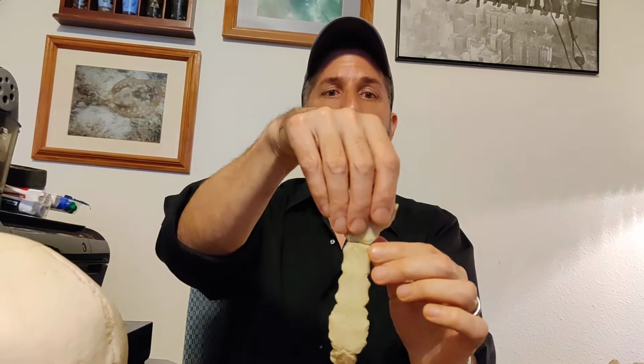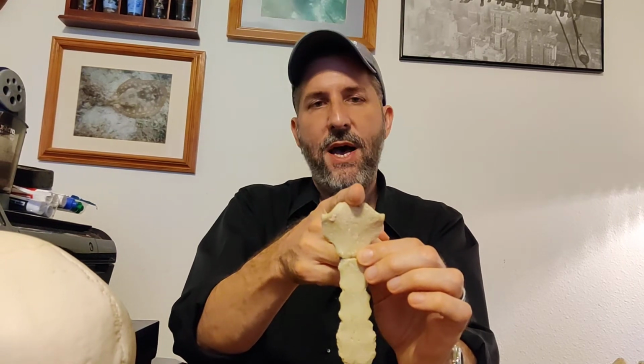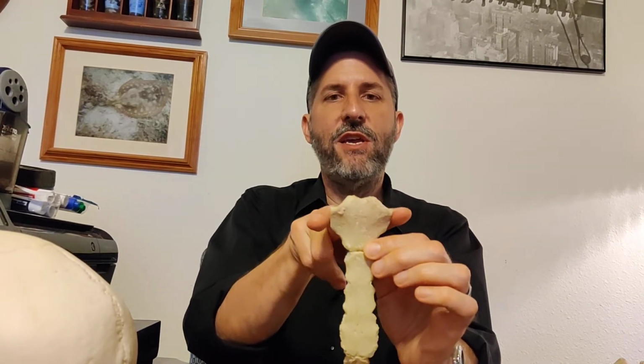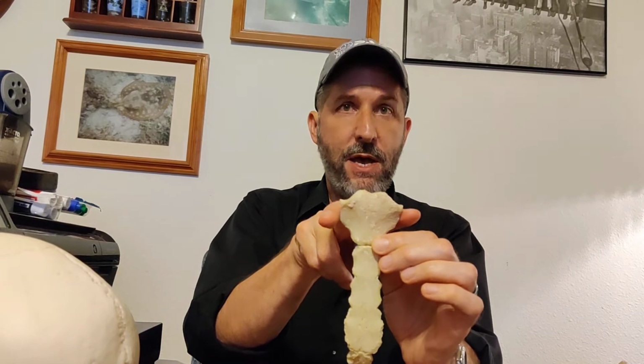All right, so what do you have to know? Sternum. The top part is called the manubrium, sternal body, xiphoid process. Then we have jugular sulcus or jugular notch, clavicular notches, and articulation for rib 1 on both sides.